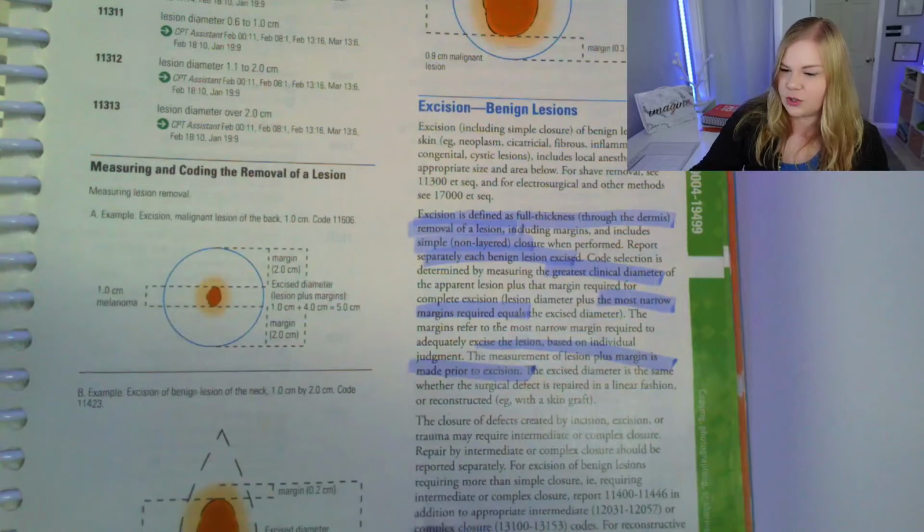Now down in this section it talks about the closure, but I actually have a whole separate video about coding for closures and laceration repairs. You can check that one out here.